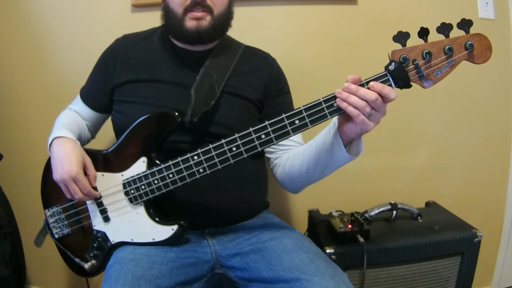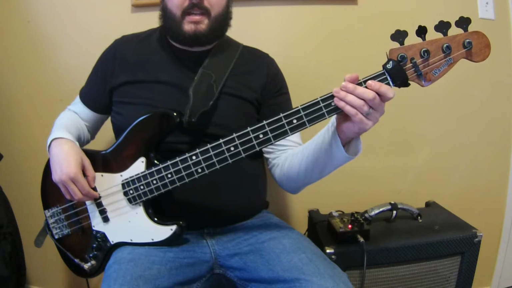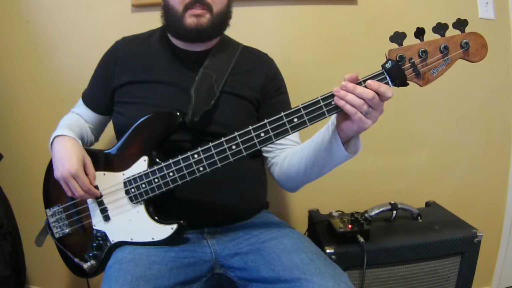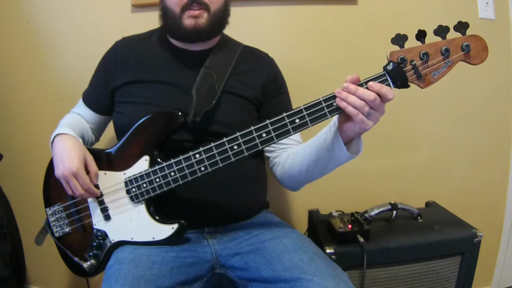Before we get started, we'll need to tune our bass. Troy Sanders, who's the bass player for Mastodon, if you're not familiar with Kill or Be Killed, it's a supergroup that features, among many people, Troy Sanders from Mastodon.